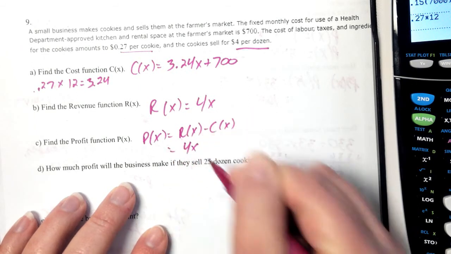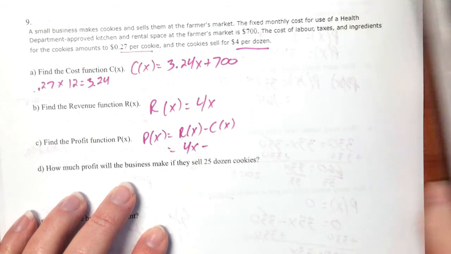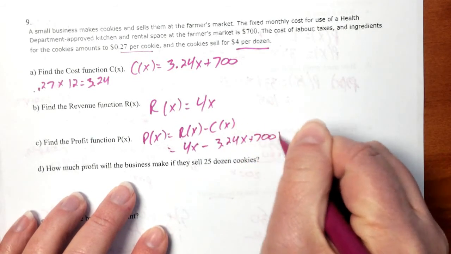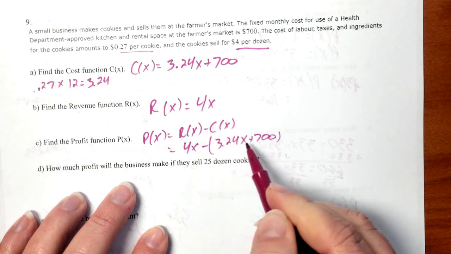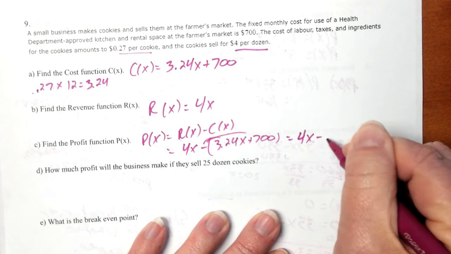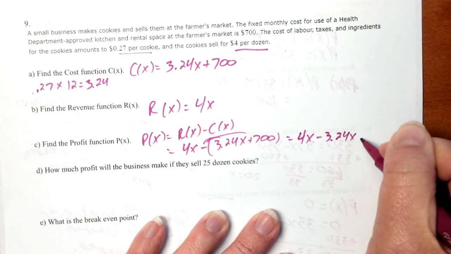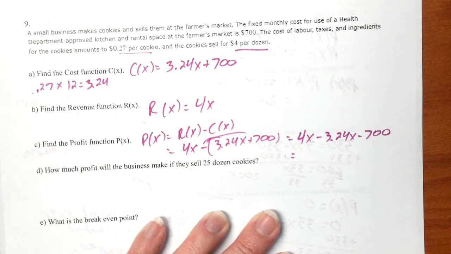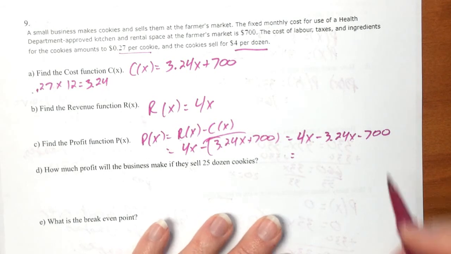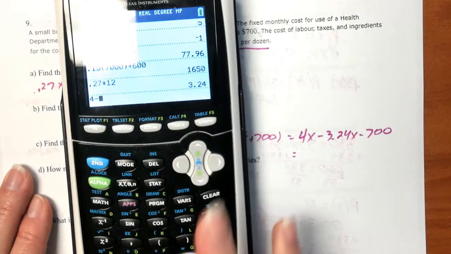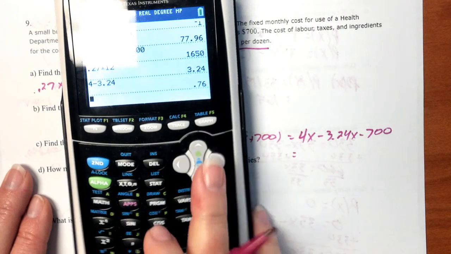So our revenue was 4X. Our cost was 3.24X plus 700. Notice I've got to subtract all of that, so I distribute that negative. So 4X minus 3.24X minus 700. Combine the like terms. 4 minus 3.24 is 0.76, yep.